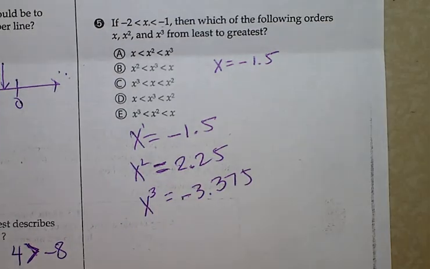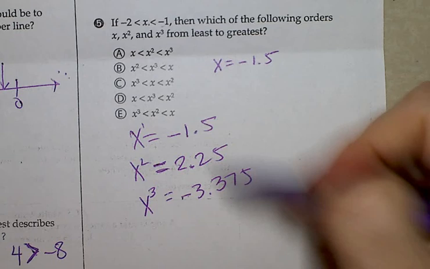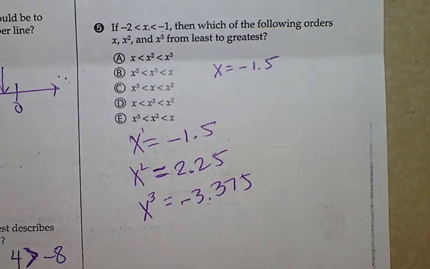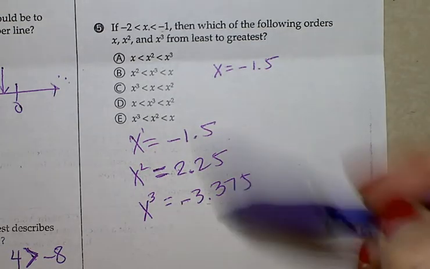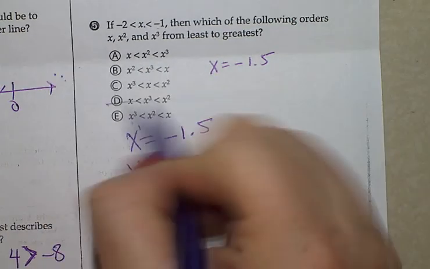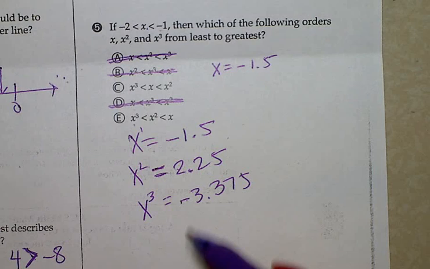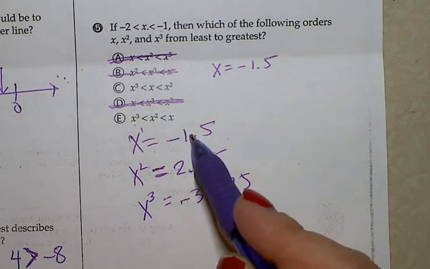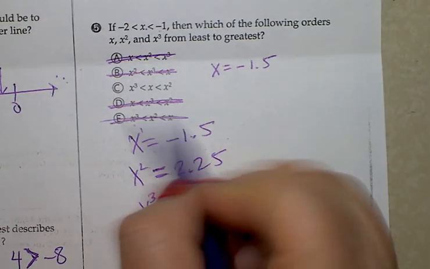Okay, so these are my answers. So I want to know from least to greatest. So which one is the smallest here? Is for this to the left on the number line? X cubed. So anything with the one that starts with x cubed could be an answer. Okay, what's next? X. So there's x. This is not x. Correct answer is C.